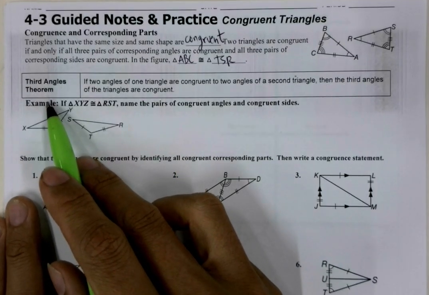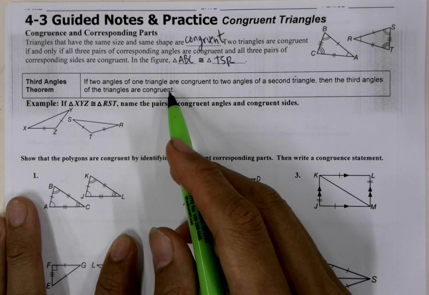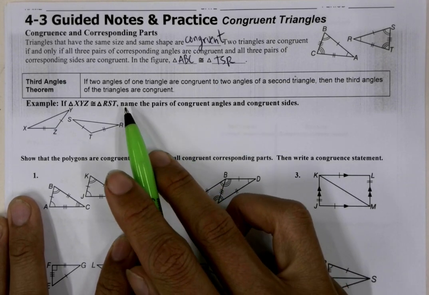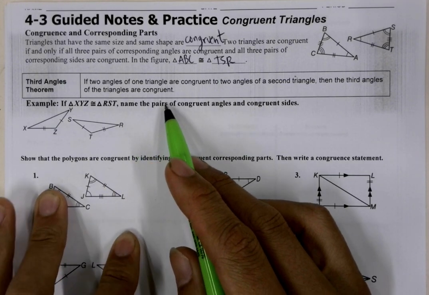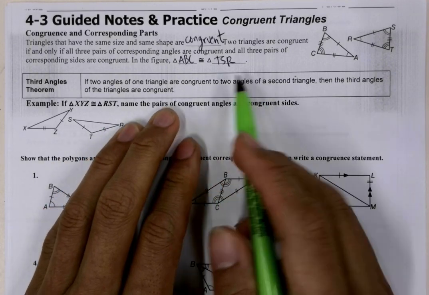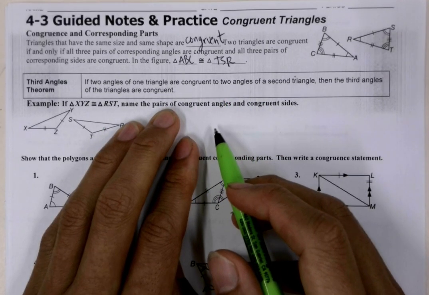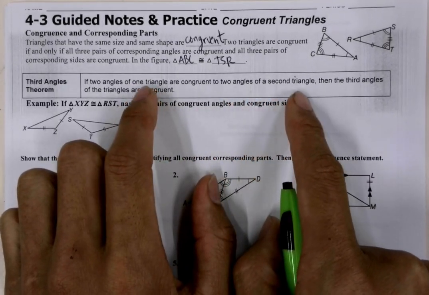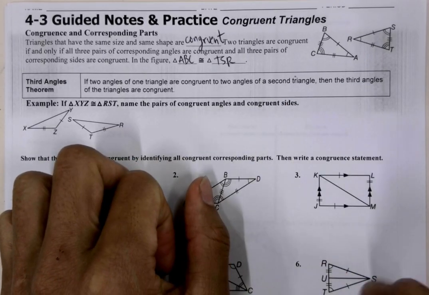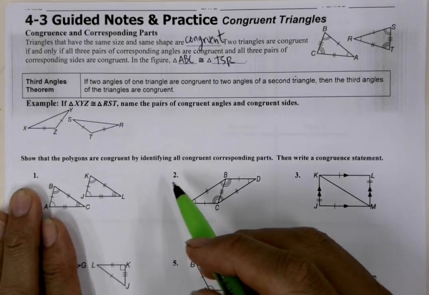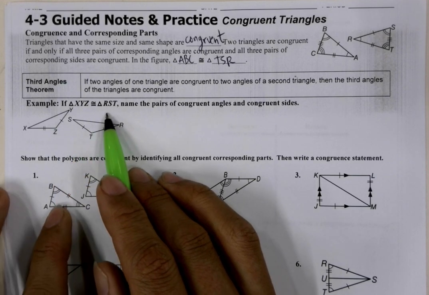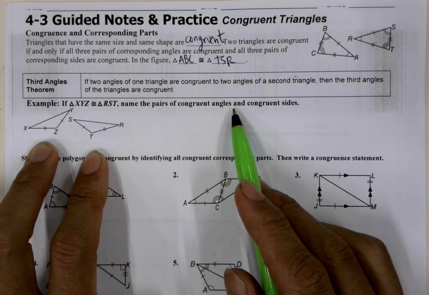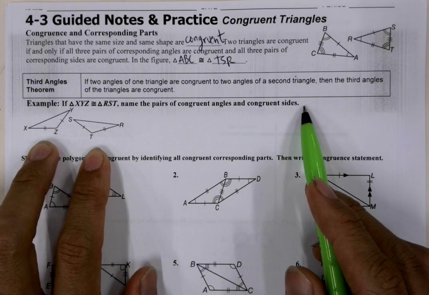We have the third angles theorem, which states that if two angles of one triangle are congruent to two angles of a second triangle, then the third angles of the triangles are congruent. And that makes sense if we understand that the angles of a triangle add up to 180 degrees. If we have two angles of one triangle congruent with two angles of another triangle, then the third angle must be the same. So here, let's look at this example. Let's say that these two triangles are congruent. We're given that. We're going to name the congruent angles and congruent sides.